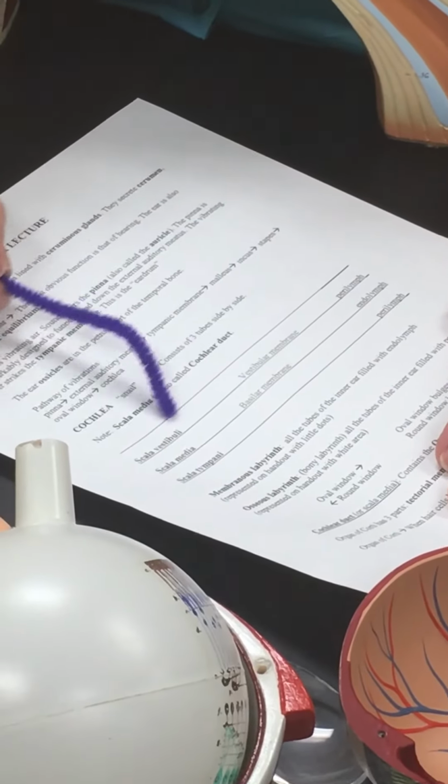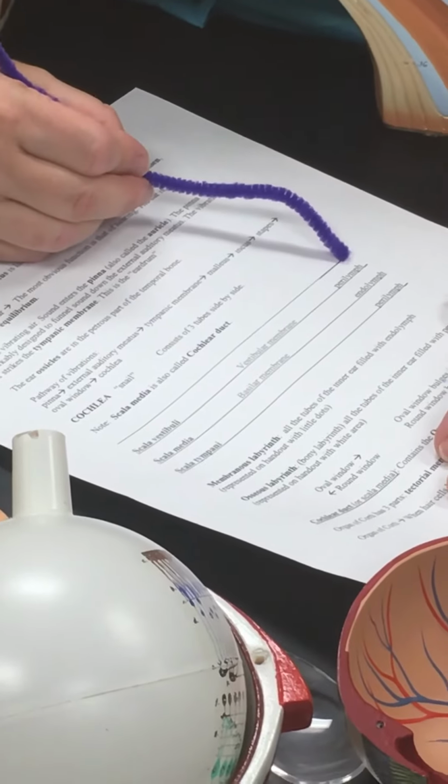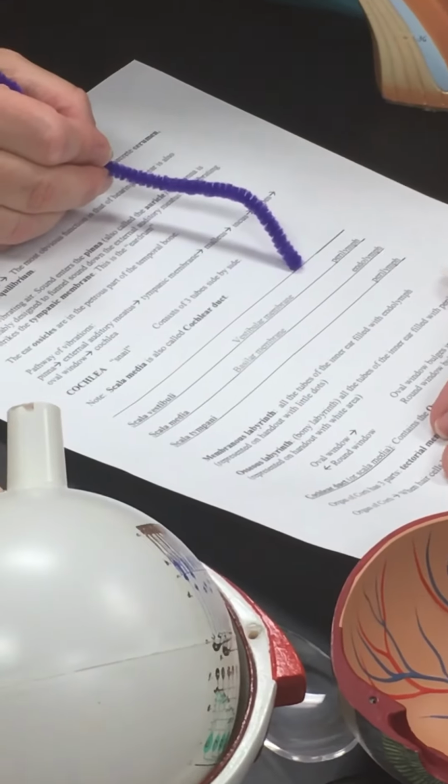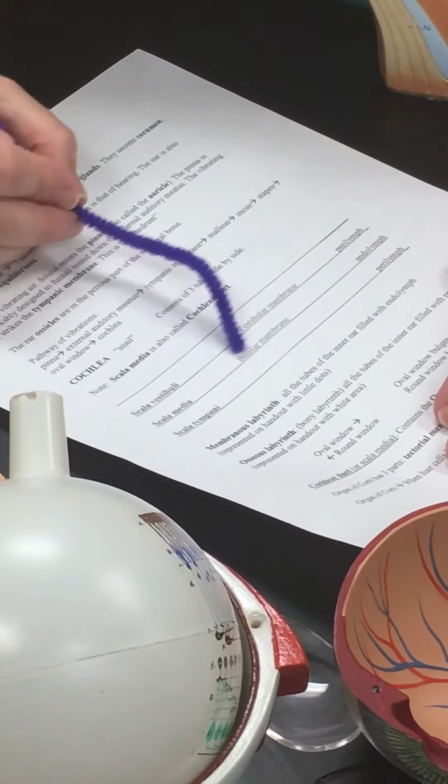What's the fluid in the scala vestibuli? Perilymph. And the fluid in the scala media? Endolymph. What's the labyrinth in the scala vestibuli? Osseous labyrinth. What's the labyrinth in the scala media? Membranous labyrinth.